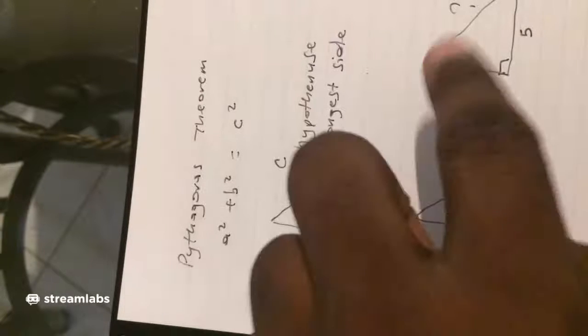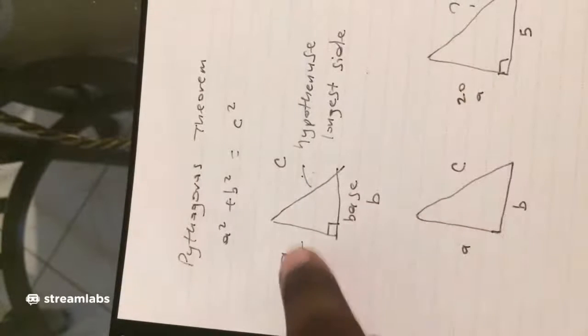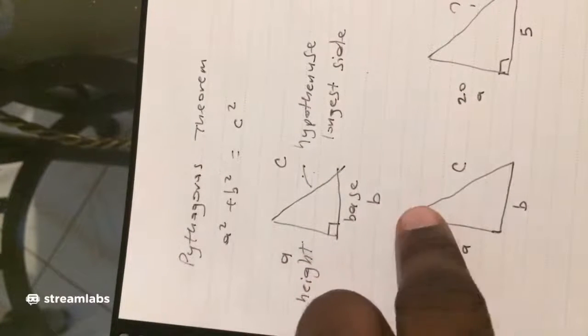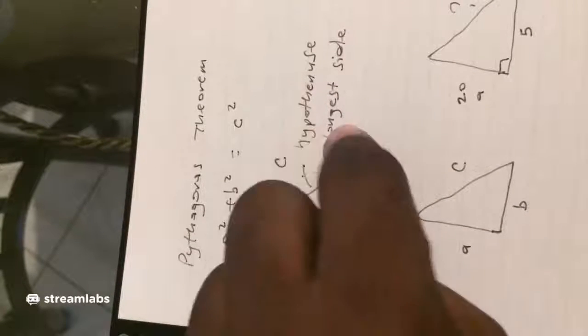So with Pythagoras, we have the hypotenuse, which is the longest side, we have the base, and we have the height. Height is A, base is B, and the hypotenuse is C. So the formula is A squared plus B squared is equal to C squared. That's the formula for Pythagoras.